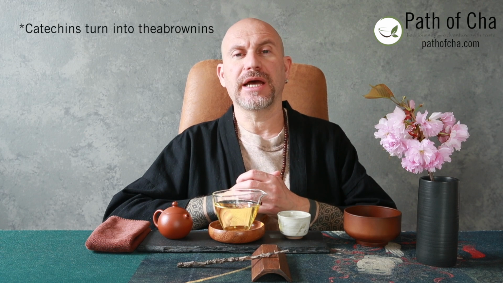So young raw pu'er initially can be quite bitter when you brew it, but as raw pu'er ages, after many years, the taste gets more rounded, and catechins turn into flavonoids, and L-theanine is turning into glutamic acid, and the tea gets sweeter and more rounded.